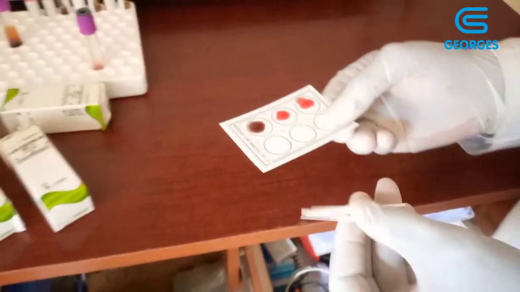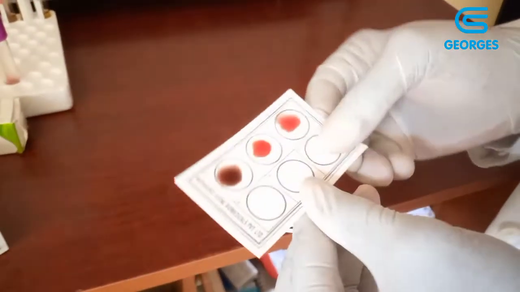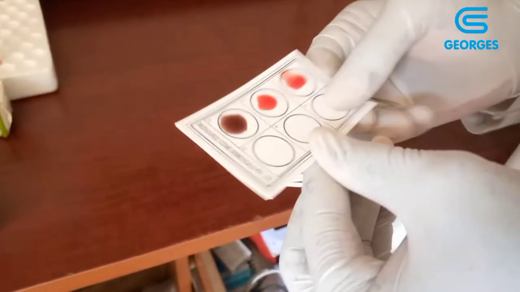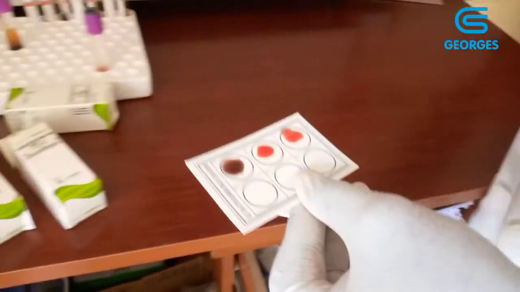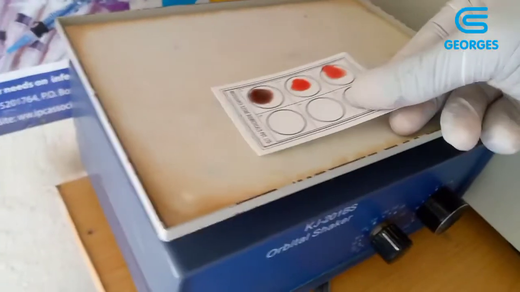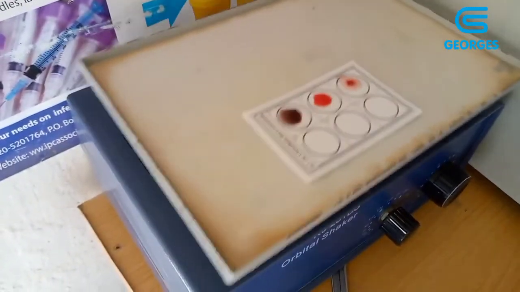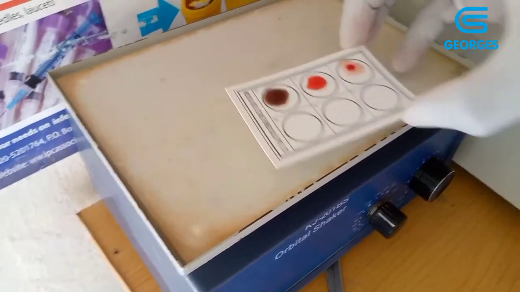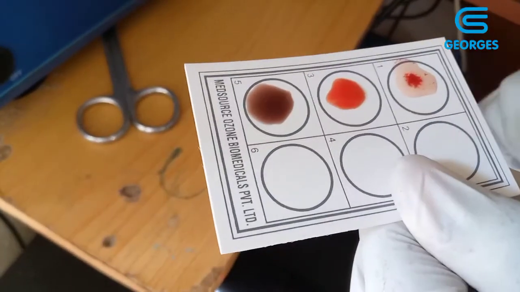So we will shake it. We will shake it, and maybe we can put it in our orbital shaker here for about 3 minutes. So after 3 minutes, we can check the results, and you can see very well. I said this was A, this was B, and this is D, also the Rhesus.